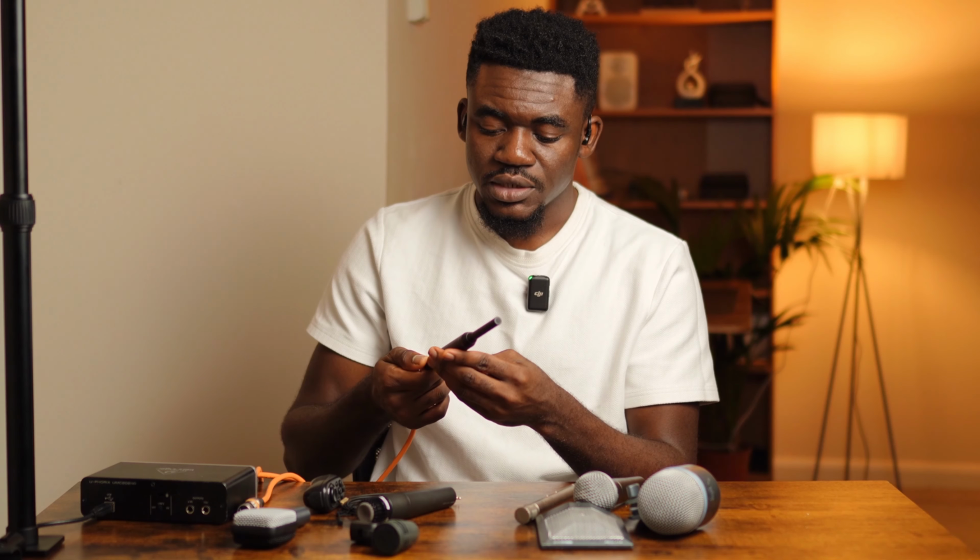But if I rotate the microphone and turn it to the side, it rejects the sound a little bit. And when I turn it to the back, it rejects the sound completely as well. And when I turn it back to the front, it accepts my sound. Let's test out an omnidirectional microphone.